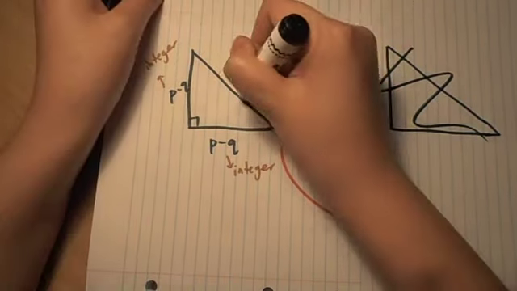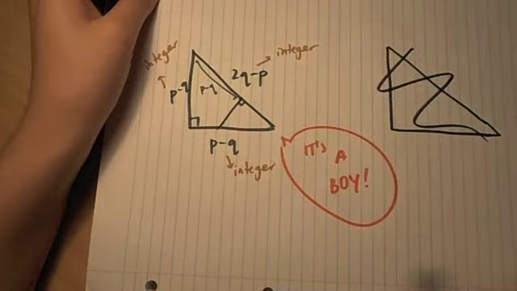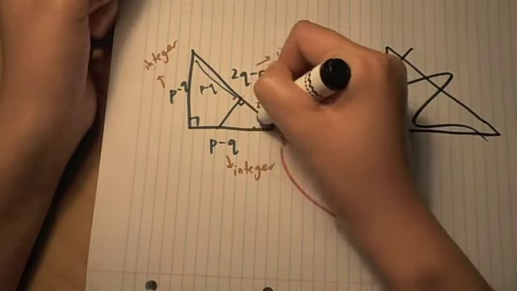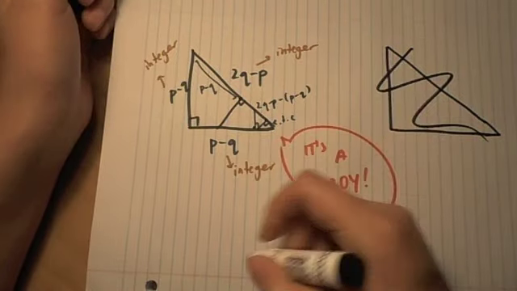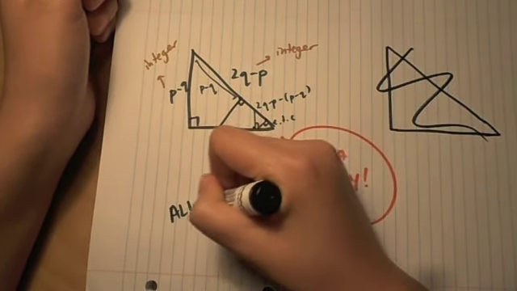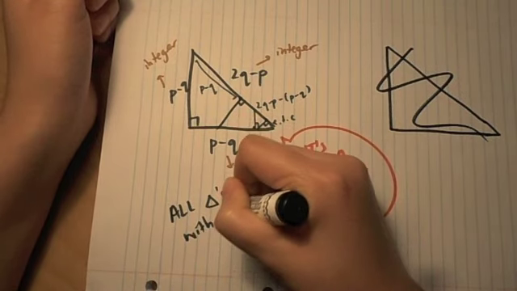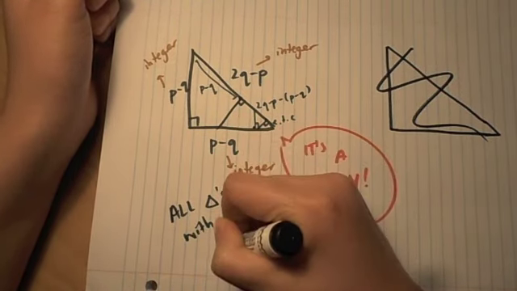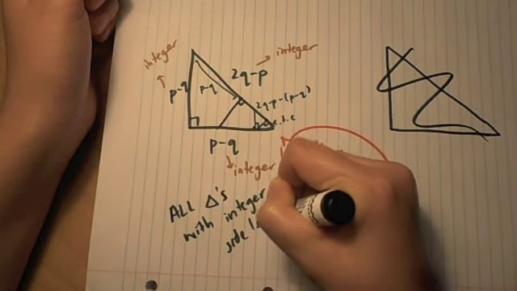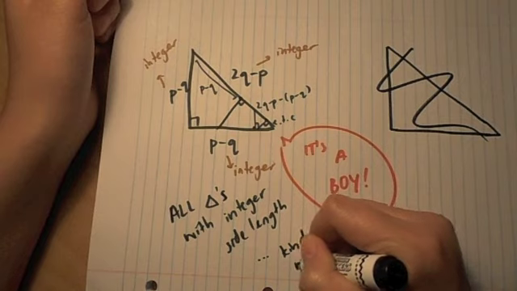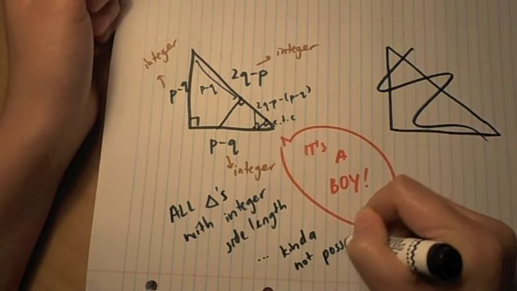Now you're asking me, Natalia, can't we just do that again? Draw another perpendicular line, get an integer side length triangle, and then just keep on drawing lines. And you're right, every single triangle that you get has integer side lengths, which is impossible because you can keep on repeating this process infinitely many times and still get a triangle with integer side lengths. And yeah, that's kinda not possible.